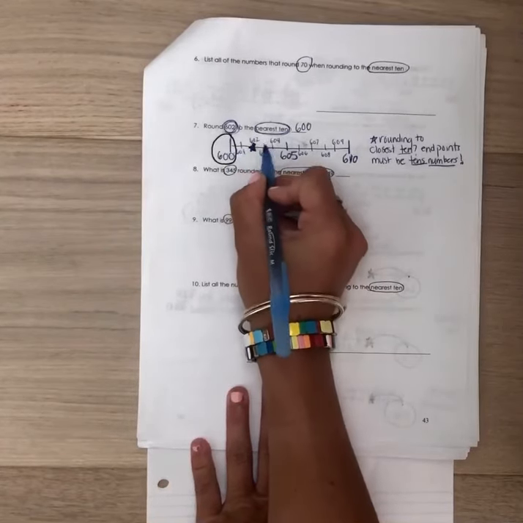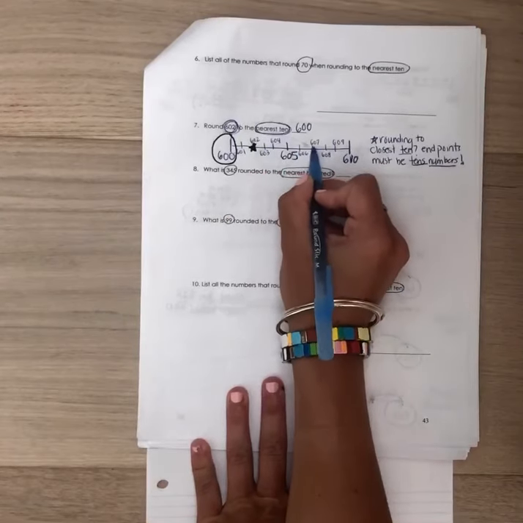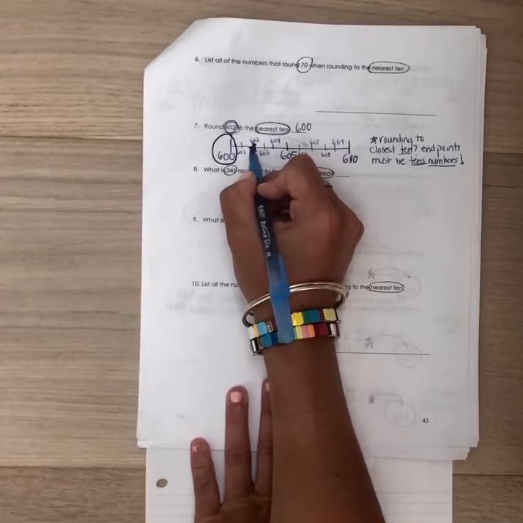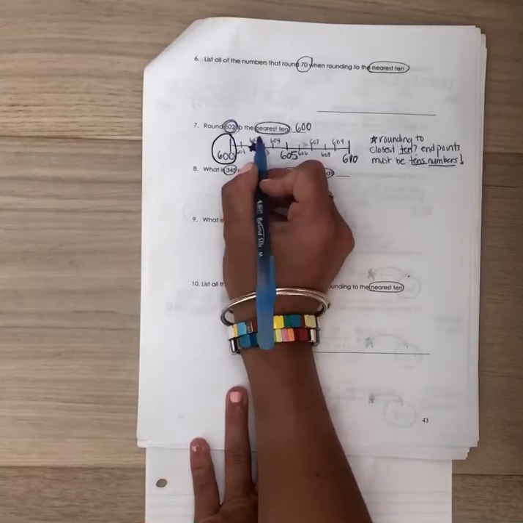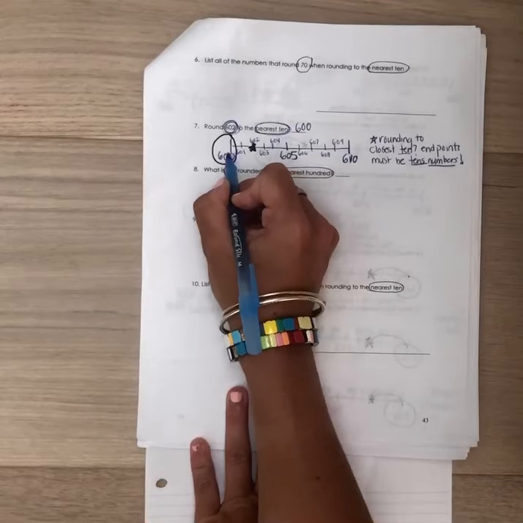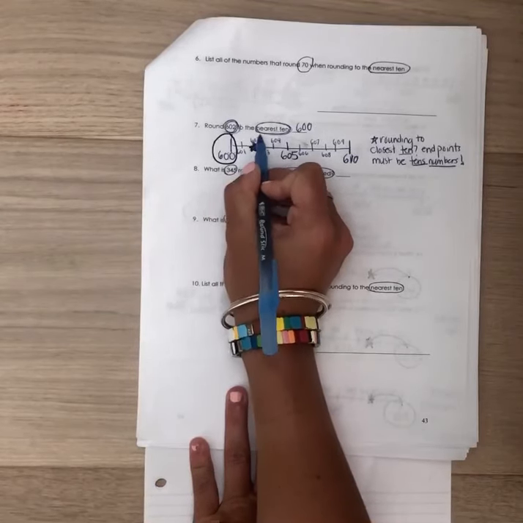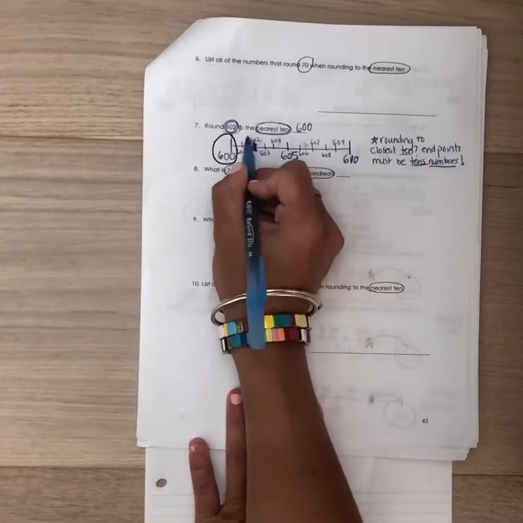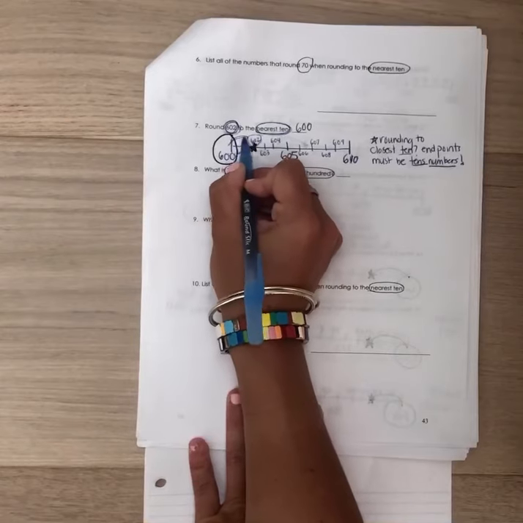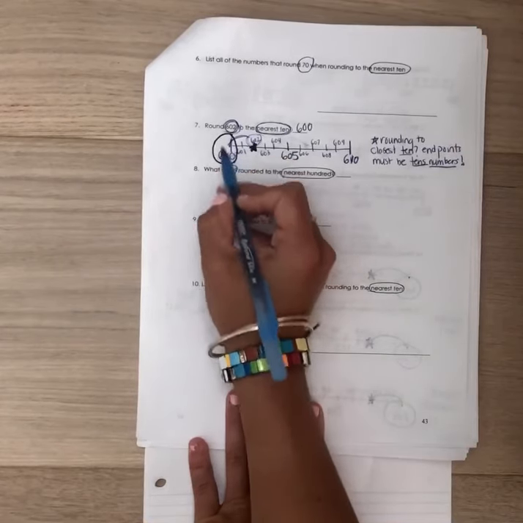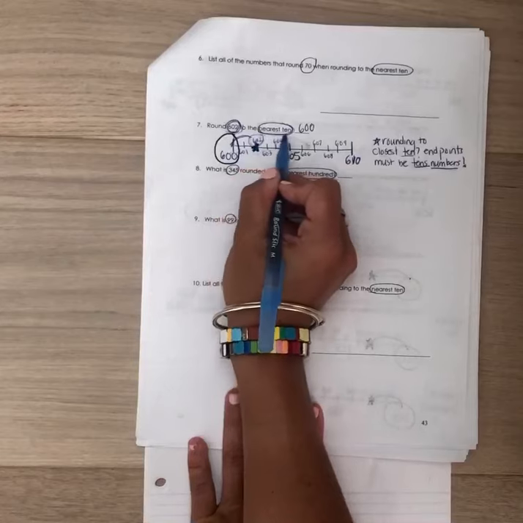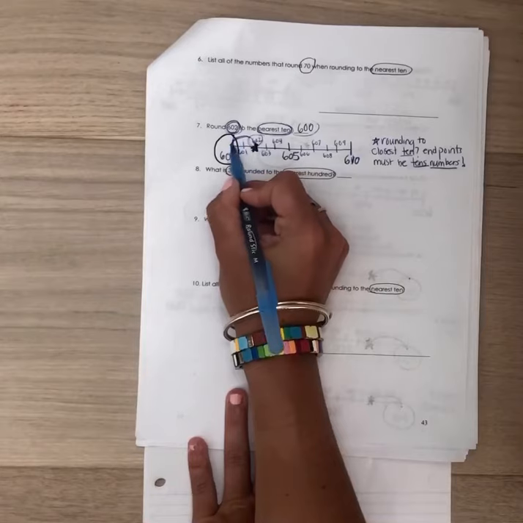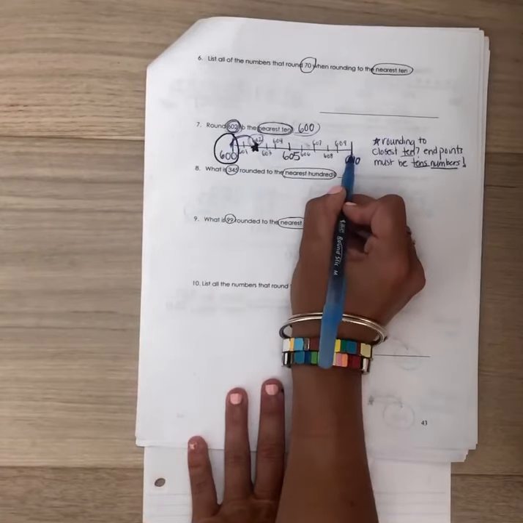I fill in my number line with ones numbers, and then I mark 602 on my number line. The last step is I see which tens number is 602 closest to. Is it closest to 600 or 610? I can see from my number line that 602 is closest to 600. So when I'm rounding 602 to the nearest 10, it rounds to 600. It's closer to 600, not 610.